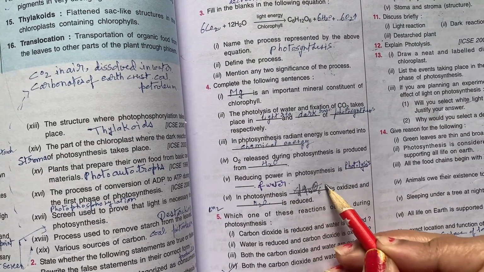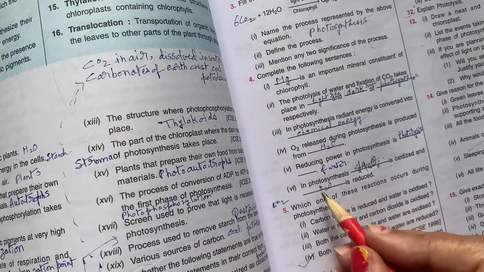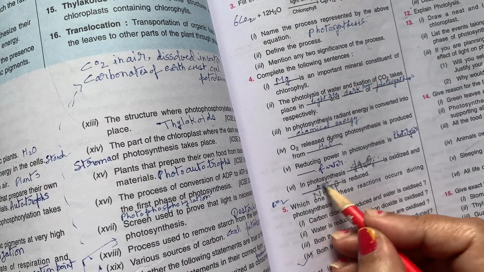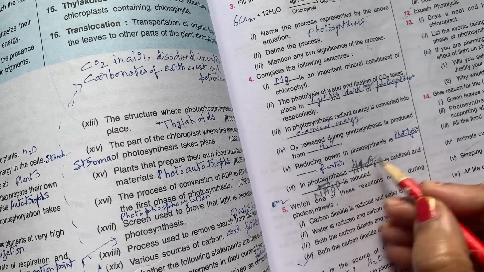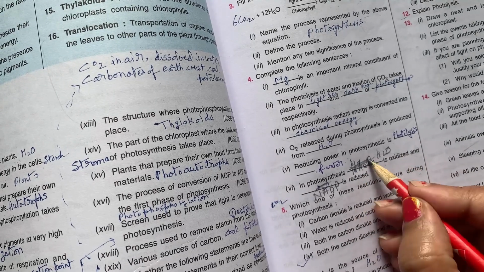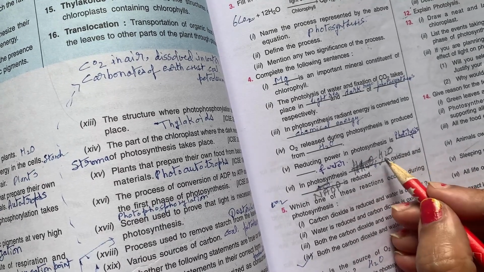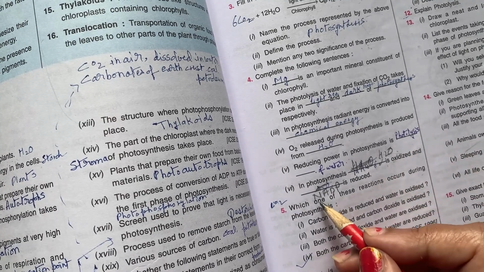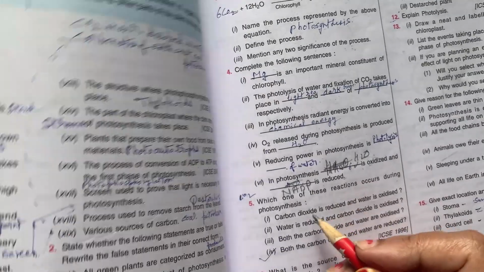Water is oxidized and NADP is reduced. Water is oxidized, meaning photolysis, hydrogen ions, hydroxide ions, the depletion, and NADP is reduced.